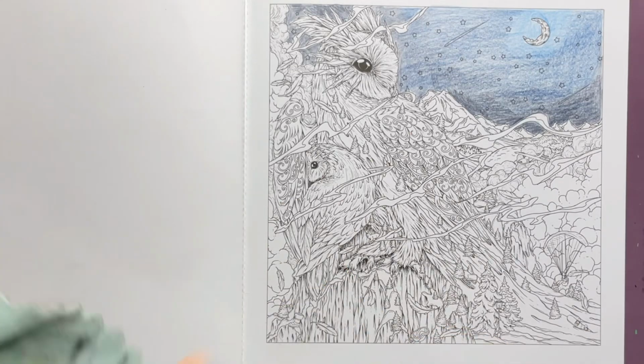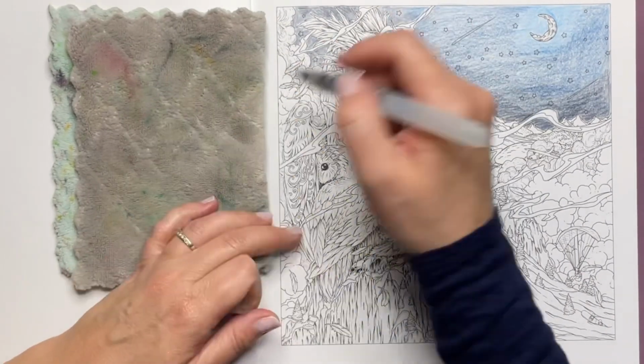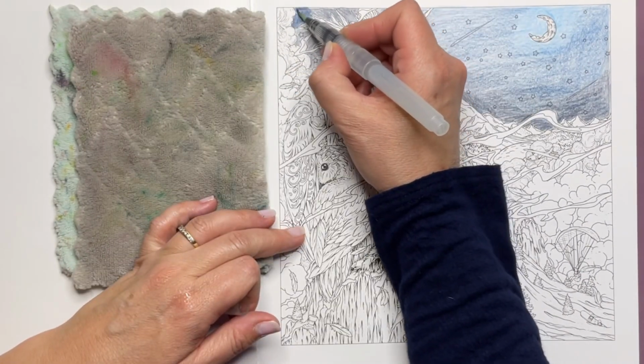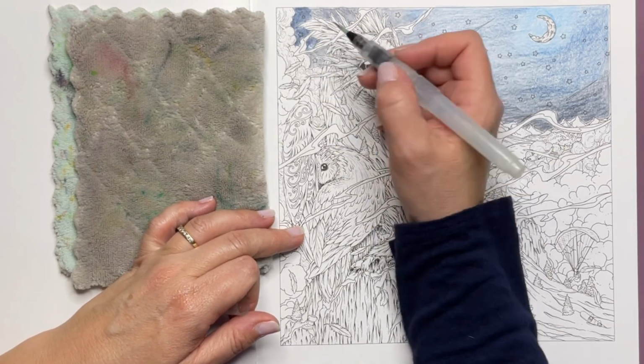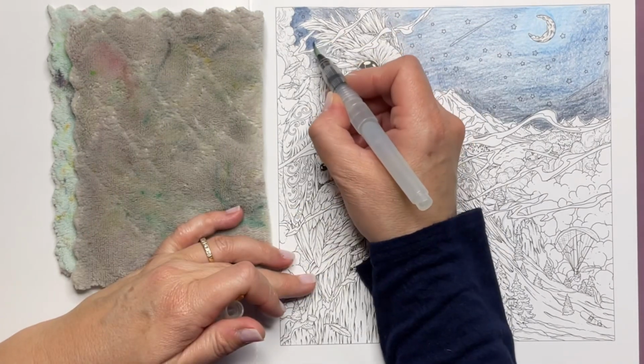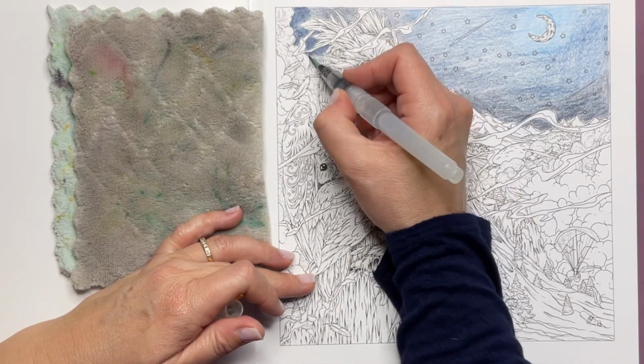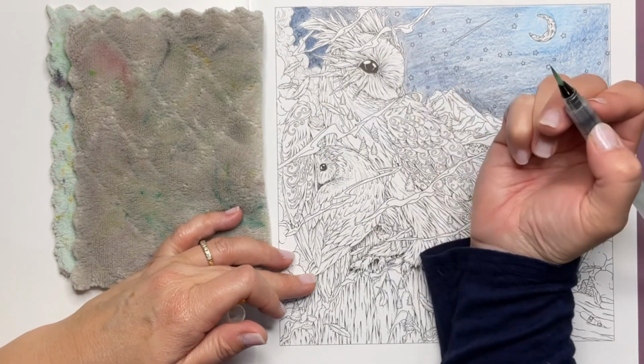All right, I'm going to be using a water brush to activate the watercolor. I start with some smaller areas first, just to get a feel for the coverage, and then I can decide if I need to layer a bit more color on there, which I do decide to do on the next section.